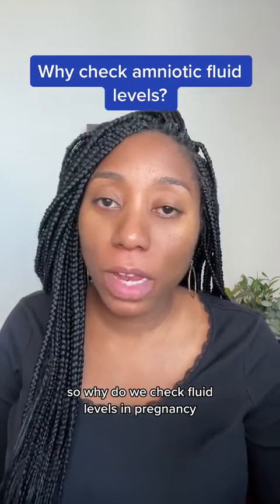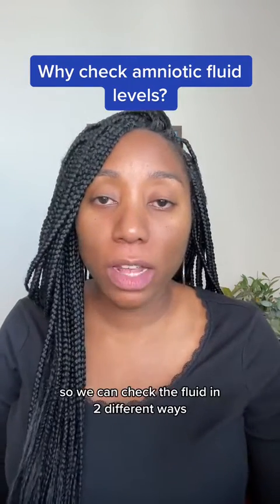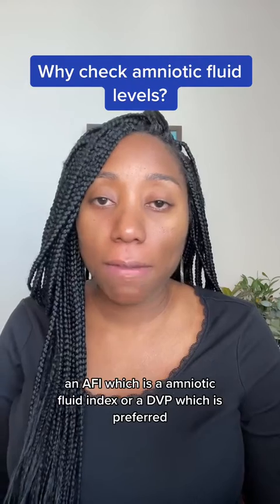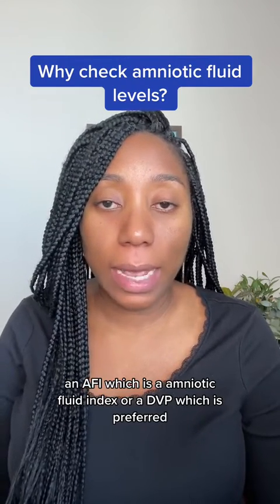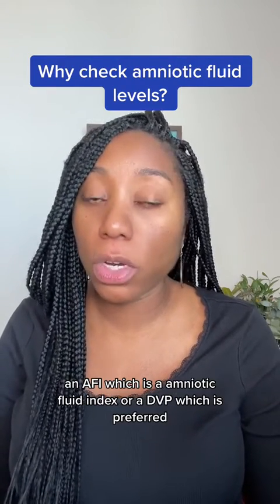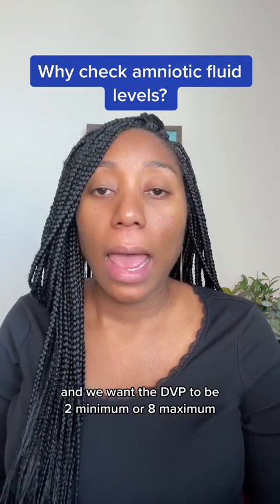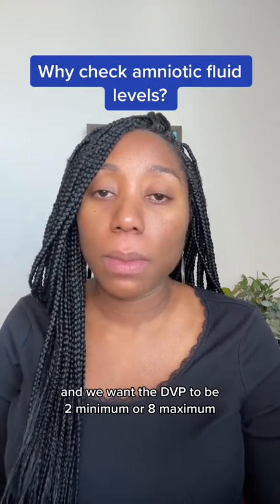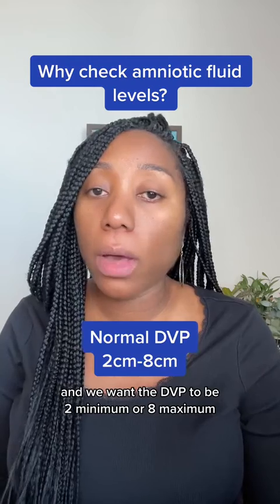Why do we check fluid levels in pregnancy? So we can check the fluid in two different ways: an AFI, which is an amniotic fluid index, or a DVP, which is preferred, which is the deepest vertical pocket. And we want the DVP to be 2 minimum or 8 maximum.